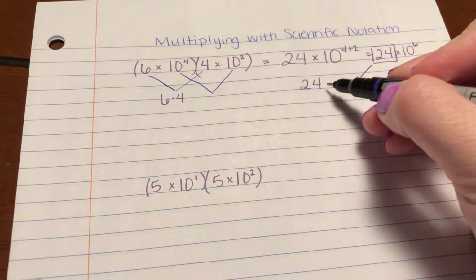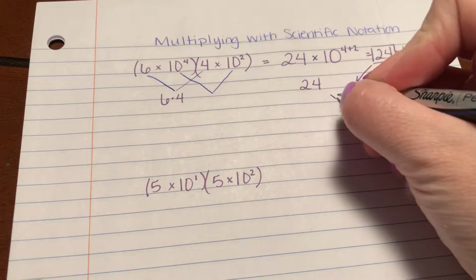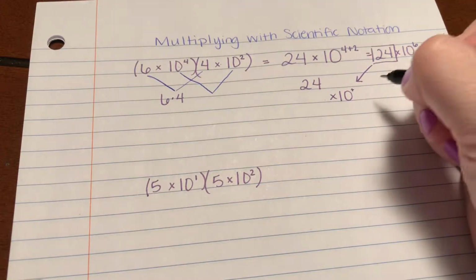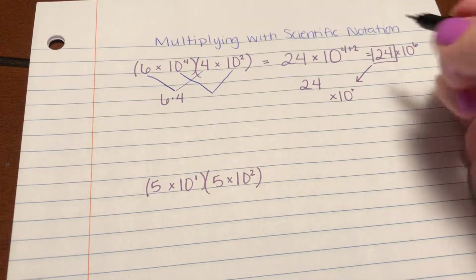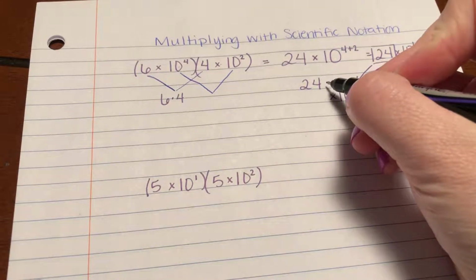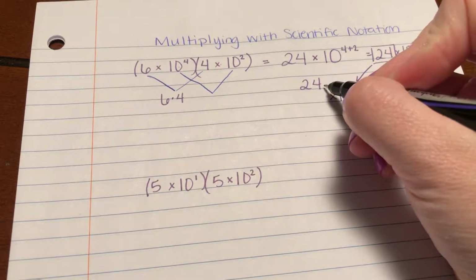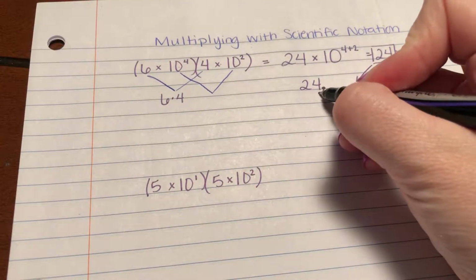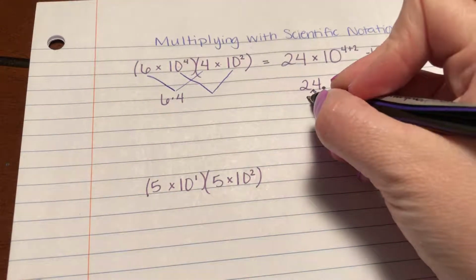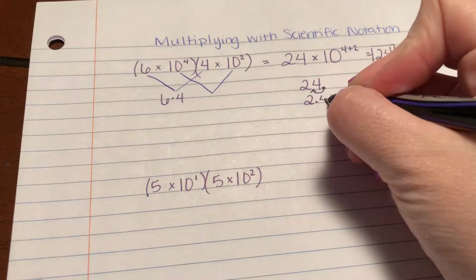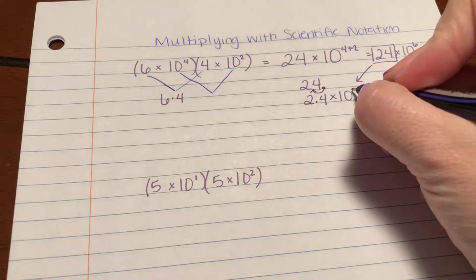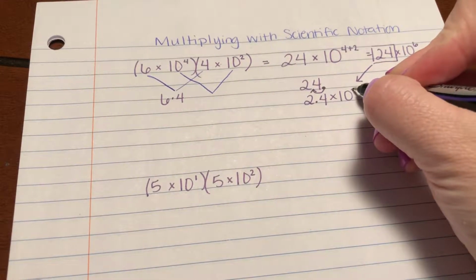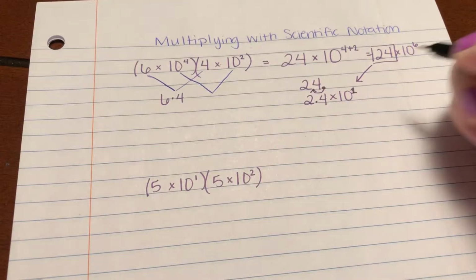So to do that, it is greater than 1. So I know my exponent will be positive. Okay, I'm going to move the decimal till I get a number between 1 and 10. I don't see the decimal, so I know that it's at the end. I'm going to move it till I get a number between 1 and 10. So I moved it once. So my exponent, I already decided it was positive because it was greater than 1. It's going to be a positive 1.